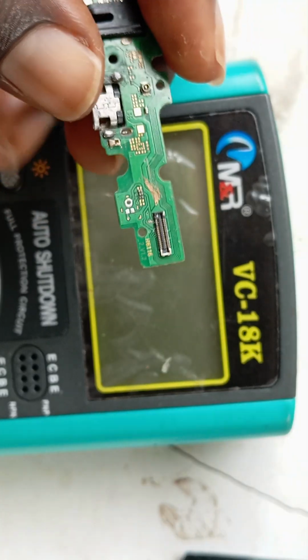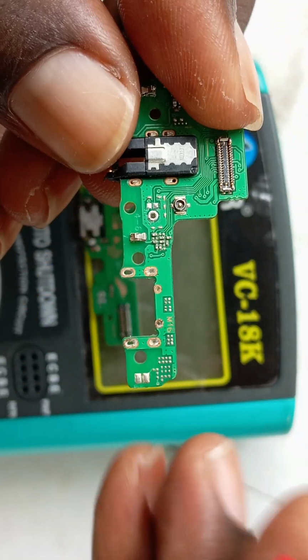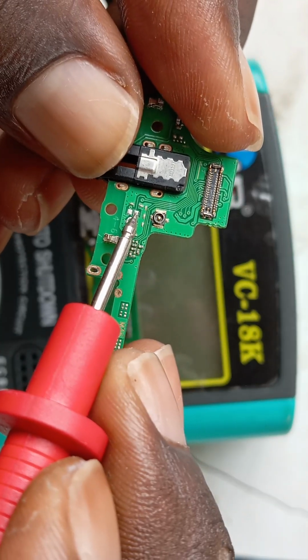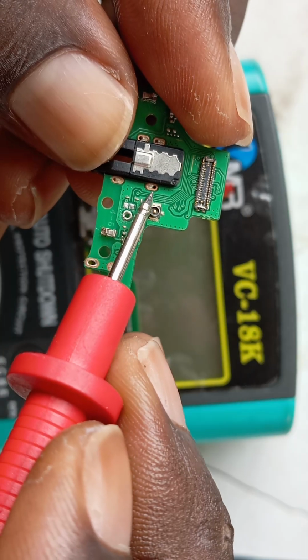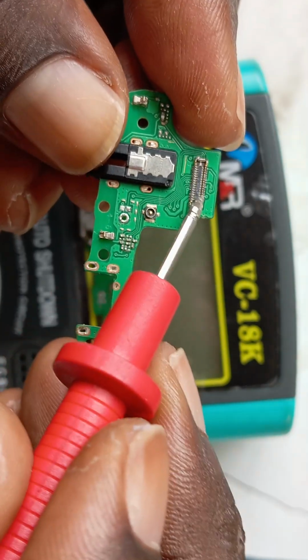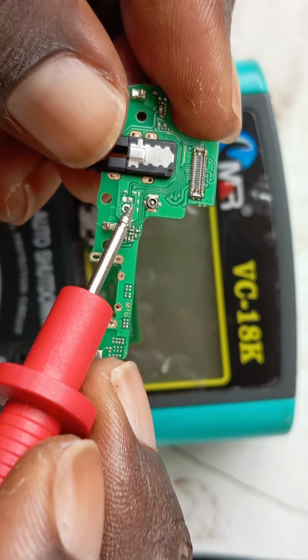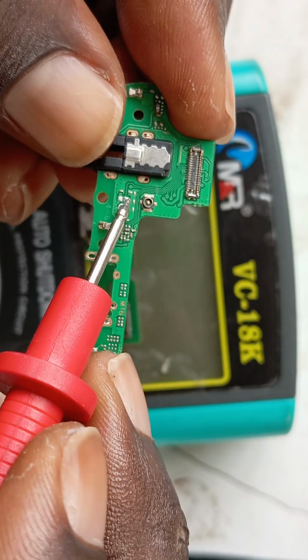If I take the other motherboard, you can see it clearly from here. It's moving from here. Follow the track from there, and it enters this connector. So this is the input voltage. It should be 1.8 or 1.2 input voltage.